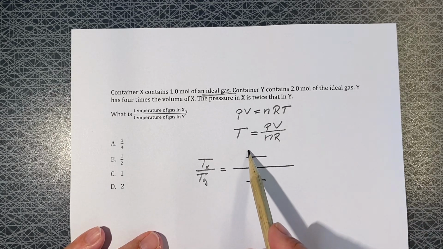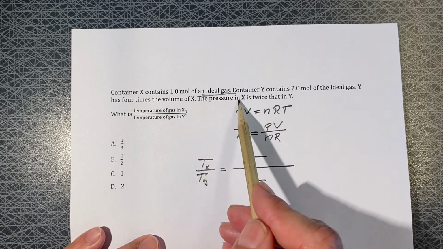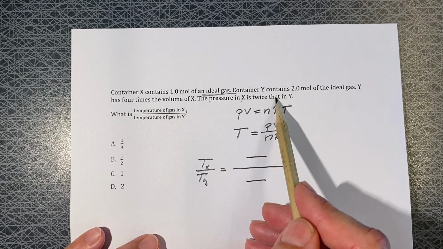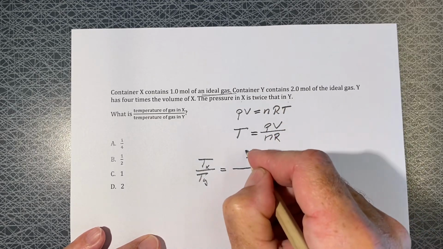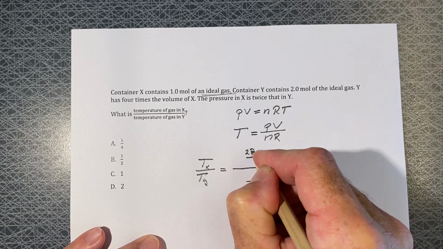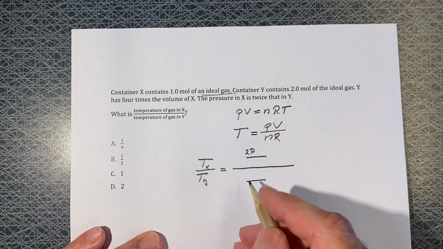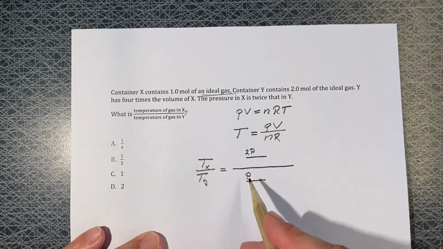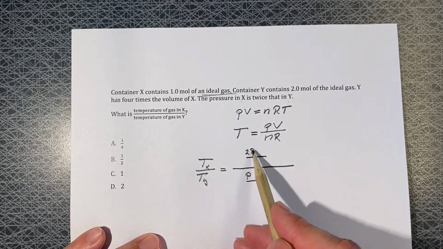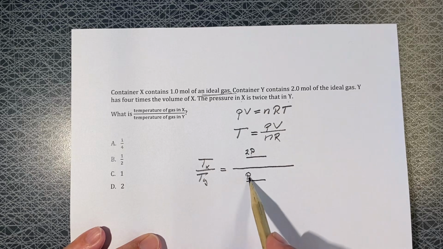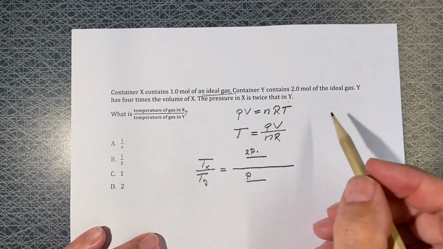So first, here now comes pressure in X. The pressure in X is twice that in Y. So the pressure in X, I will call it 2P now. That means that the pressure in Y will be called only P. So here down you will have the pressure in Y and the pressure in X. The pressure in X, 2P, is twice only P, times volume of X.